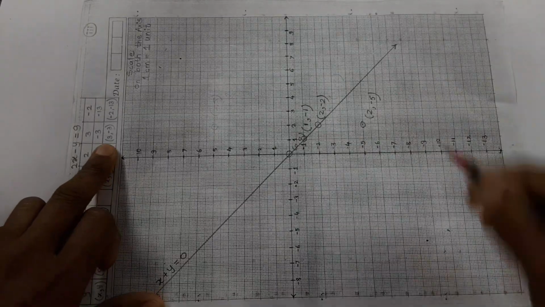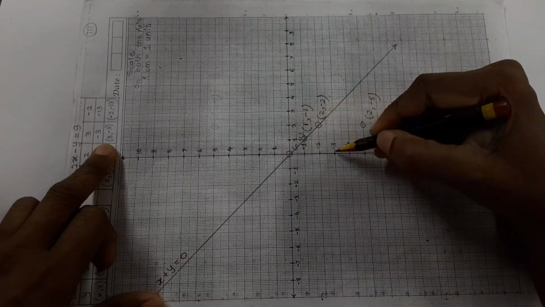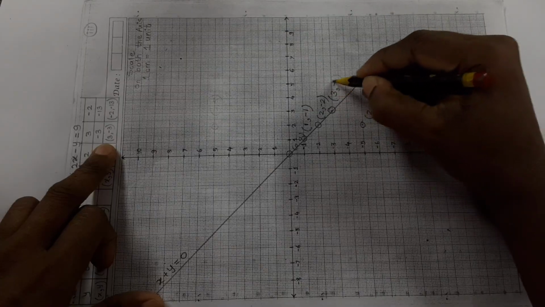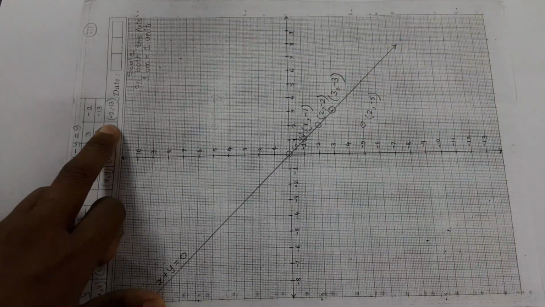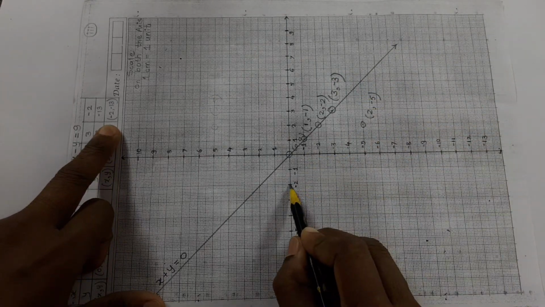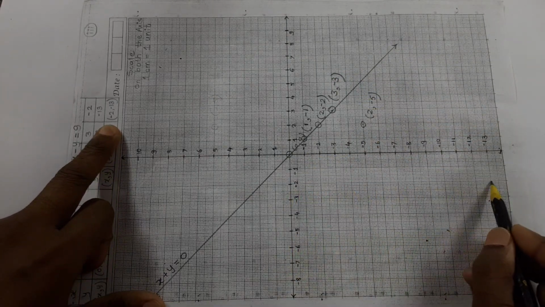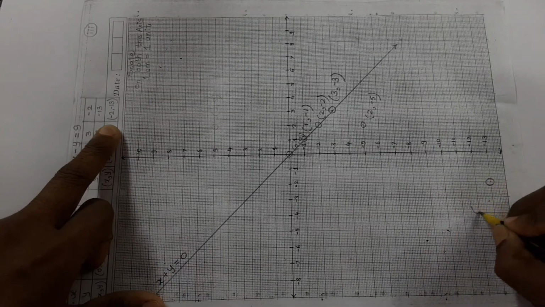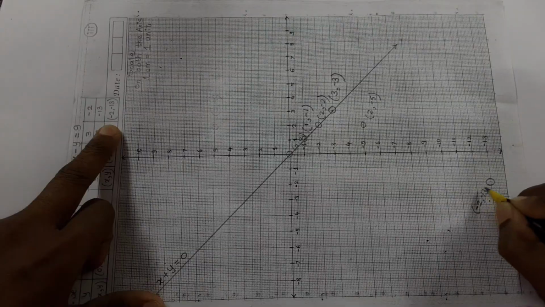Then (3, -3). So here 3 is here and (3, -3) is here. So this is the position of (3, -3). Then next one, (-2, -13). Minus 2 is here and minus 13, students, is on the y-axis. So this is the position of (-2, -13). So I write down here (-2, -13).